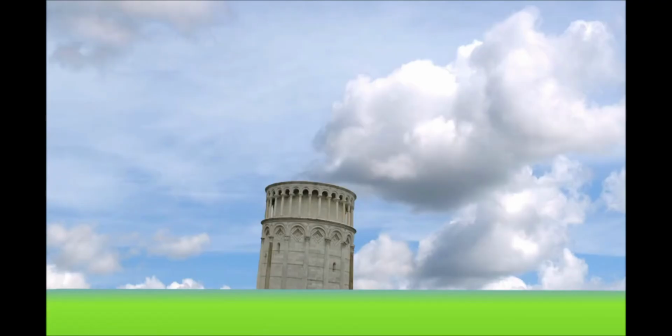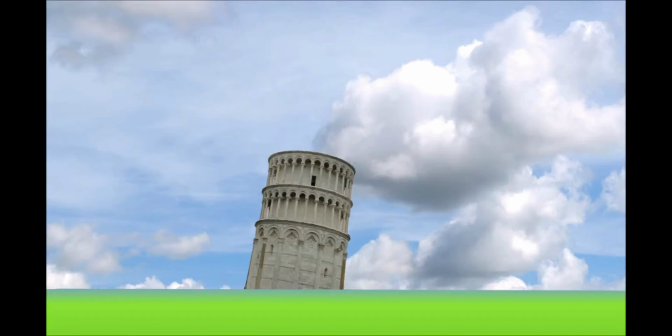As one side of the tower sank, the builders tried to compensate by making the columns on the low side taller so that it would seem straight. Unfortunately, the extra weight only made the tower lean more.